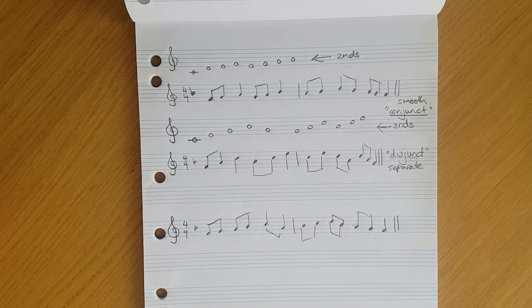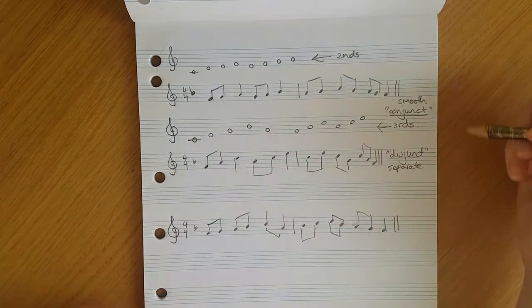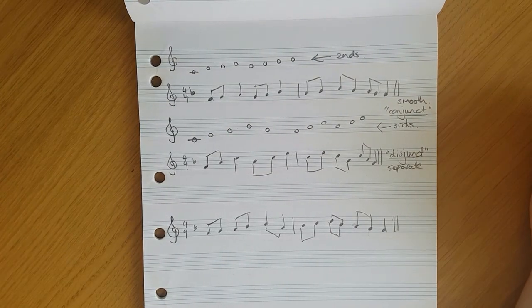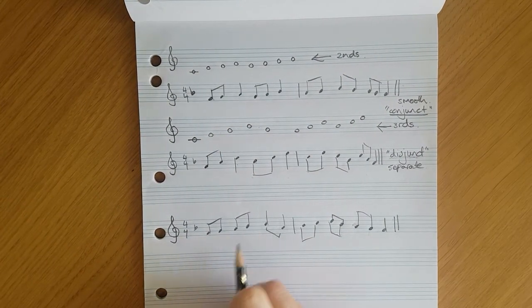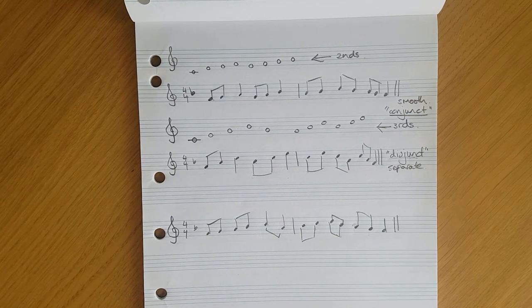So I'd love to hear in the comments if you think the same or if you have different ideas. So please share your ideas on the effect you feel that the seconds had and the effect you feel the thirds had.